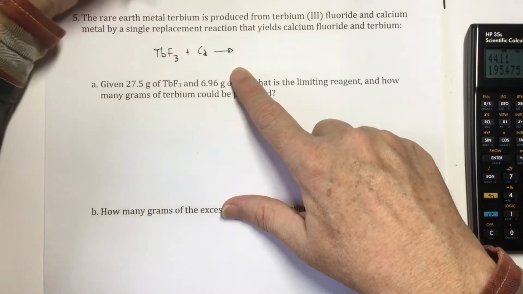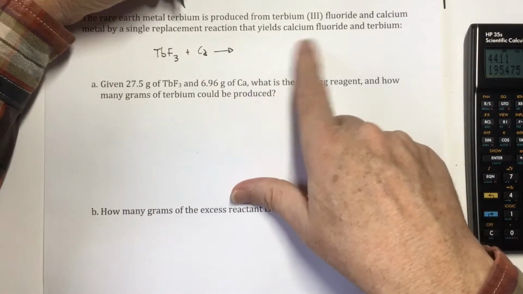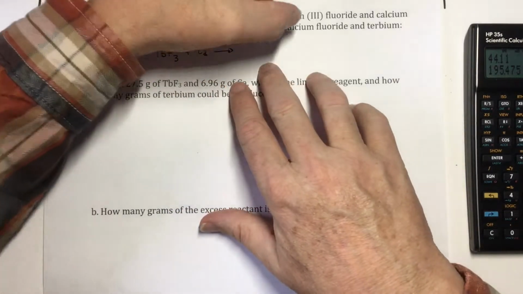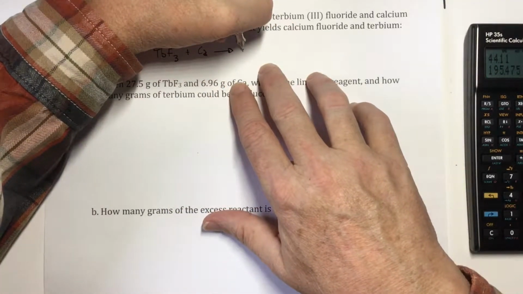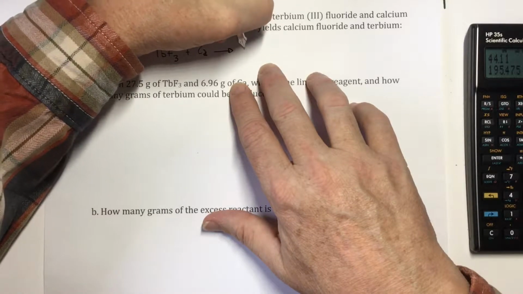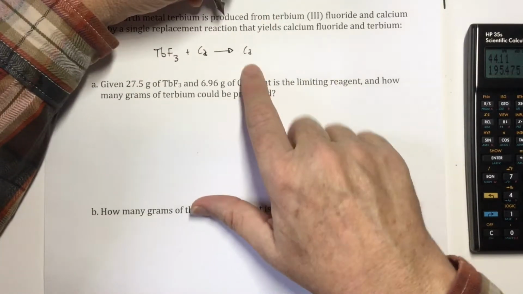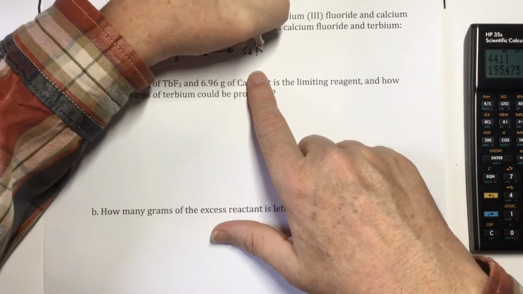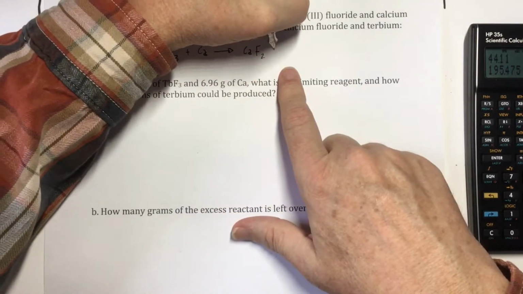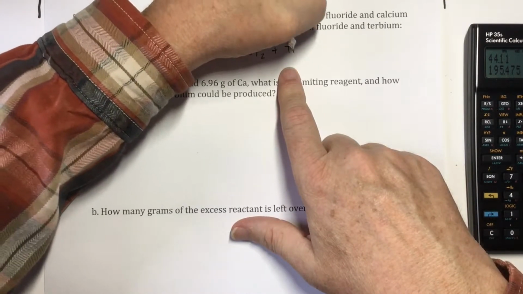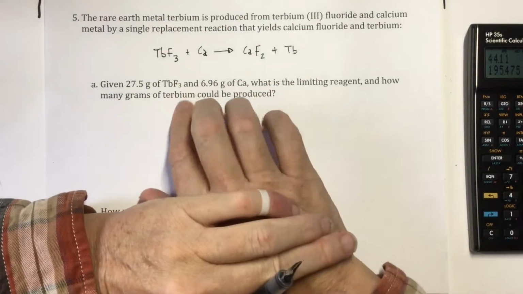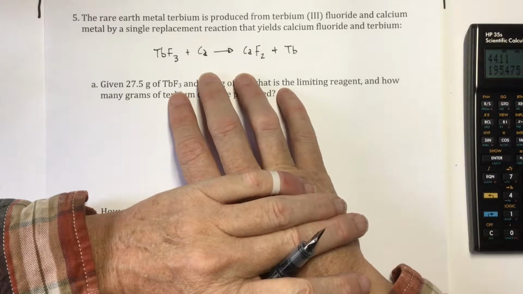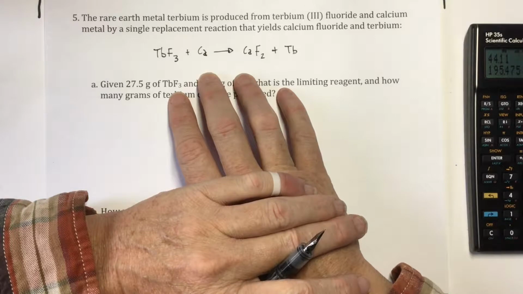And that yields, it's a single replacement reaction. Okay, so the fluorine just moves from the terbium to the calcium. So this will give me calcium fluoride. The charge on calcium is 2. So this is going to be CaF2. And just good old-fashioned terbium. So there is my skeleton equation. Let us see if it is balanced. It is certainly not.